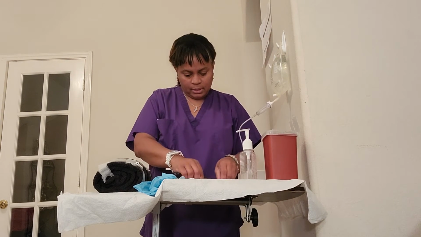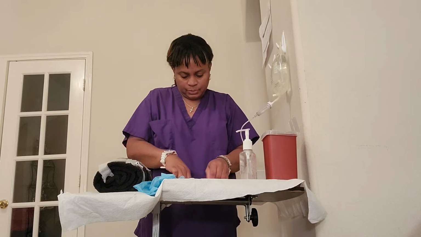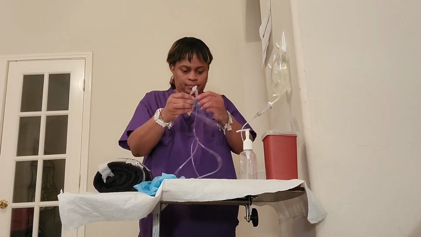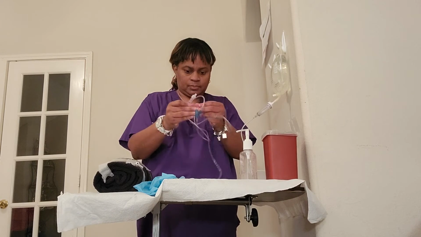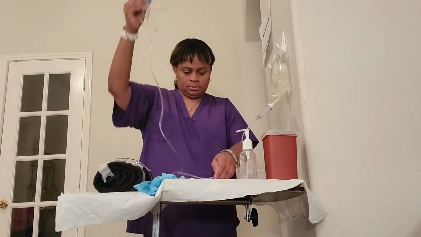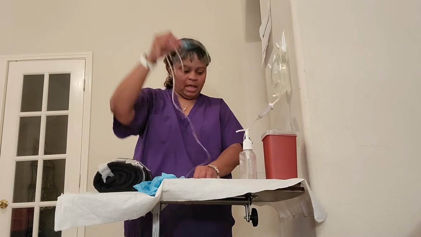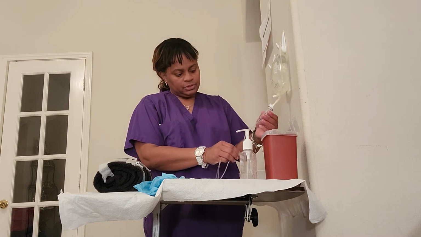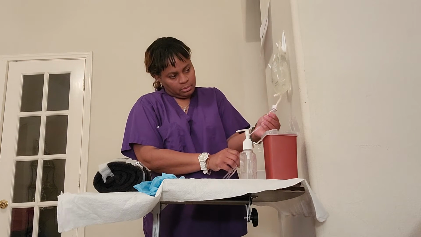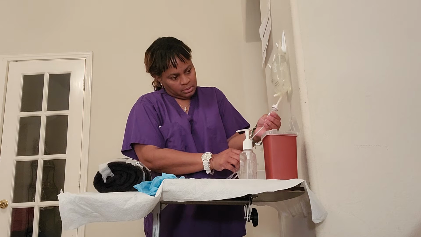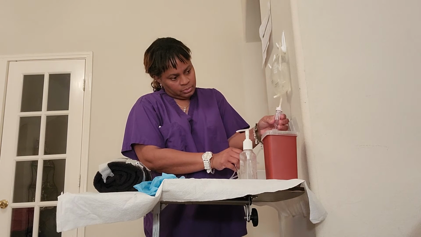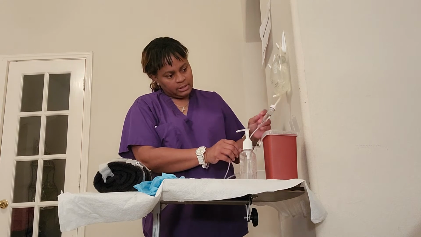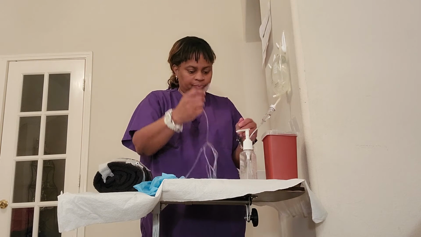Okay, I am now going to prime my tubing. And I have a receptacle here. So I'm going to squeeze the drip chamber one good time, and we're going to do it once more because we at least want it halfway. Okay, so it is halfway filled.